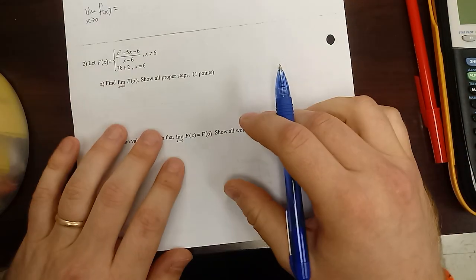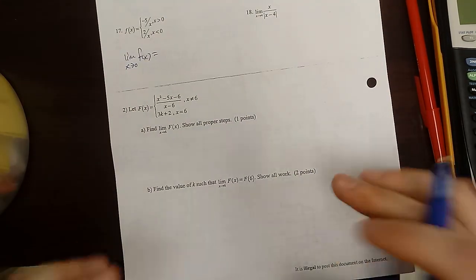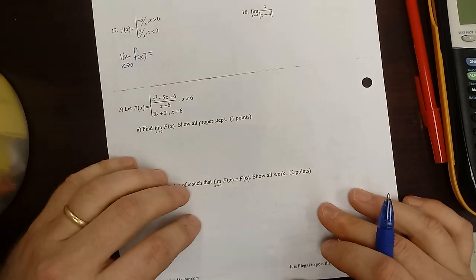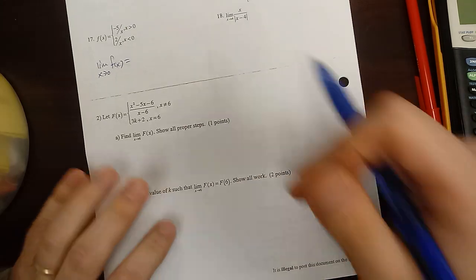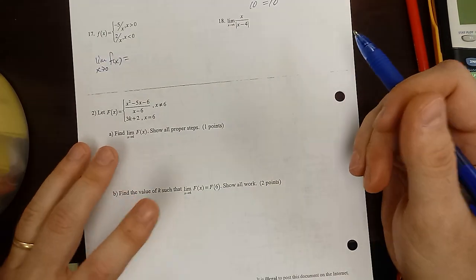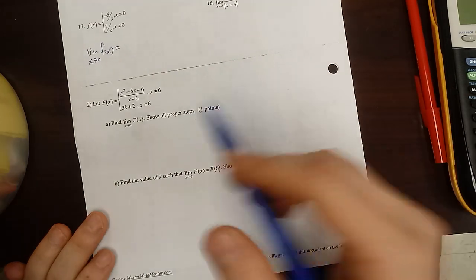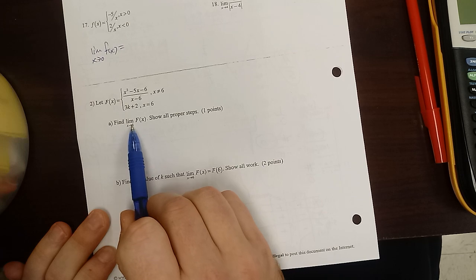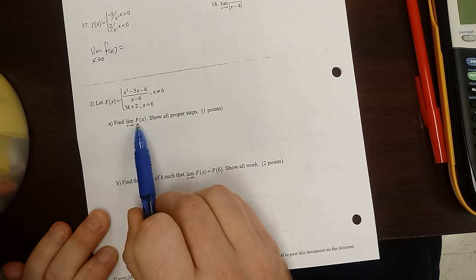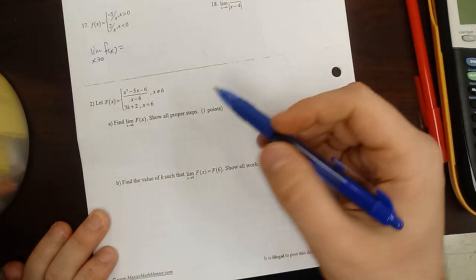I'm going to move on to number 2. So I did a little bit of cutting and pasting in their PDFs, so I couldn't edit the text, and this is where I just put another piece of paper on top. I know, I'm the worst. Okay, this one says find the limit as x approaches 6 of f of x. Show all proper steps. Ooh, proper steps.